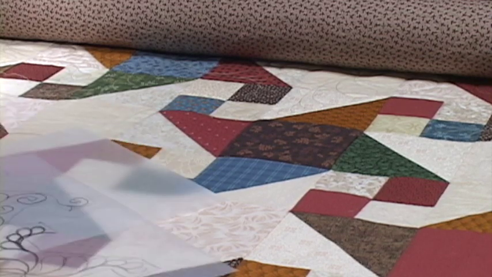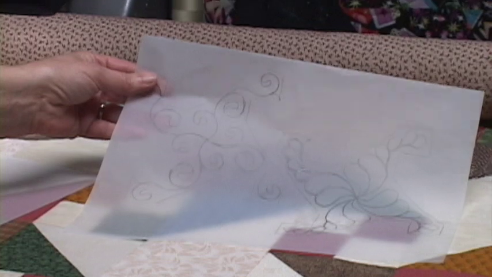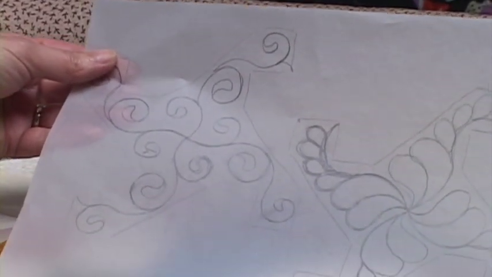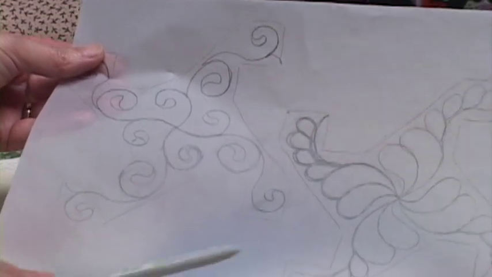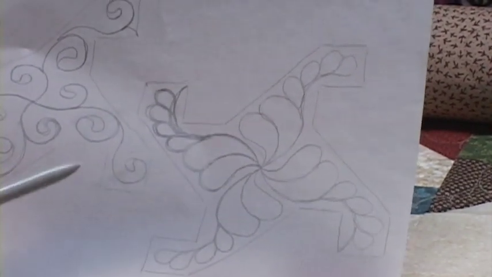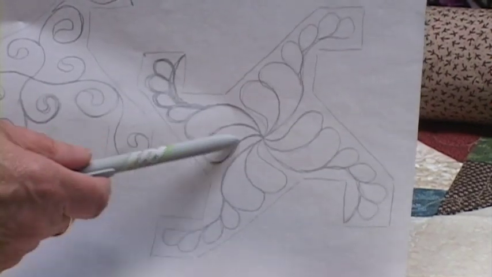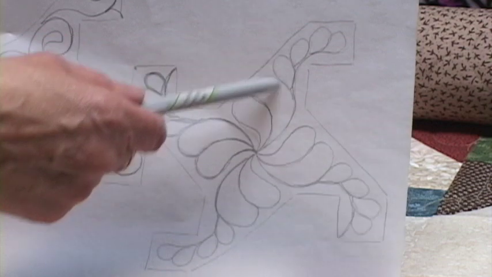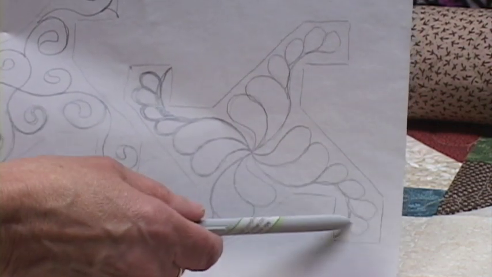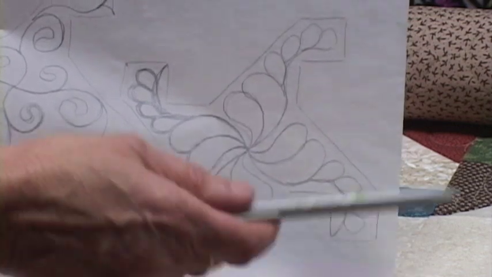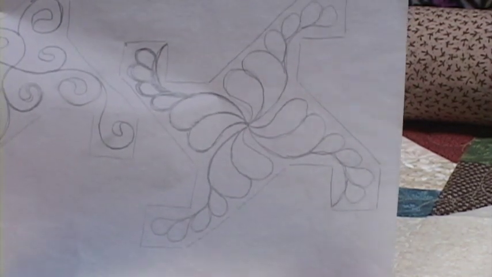Now my next problem was, well, what design do I want to do? So at that point I drew the outline of the pinwheel star block, and then I drew some designs in, and I decided I would do this feather design. Looking at that, it stitches this, then it'll stitch down here, then it'll stitch this, then this, and it'll exit there. And then the next one will start, so it will be a continuous design.